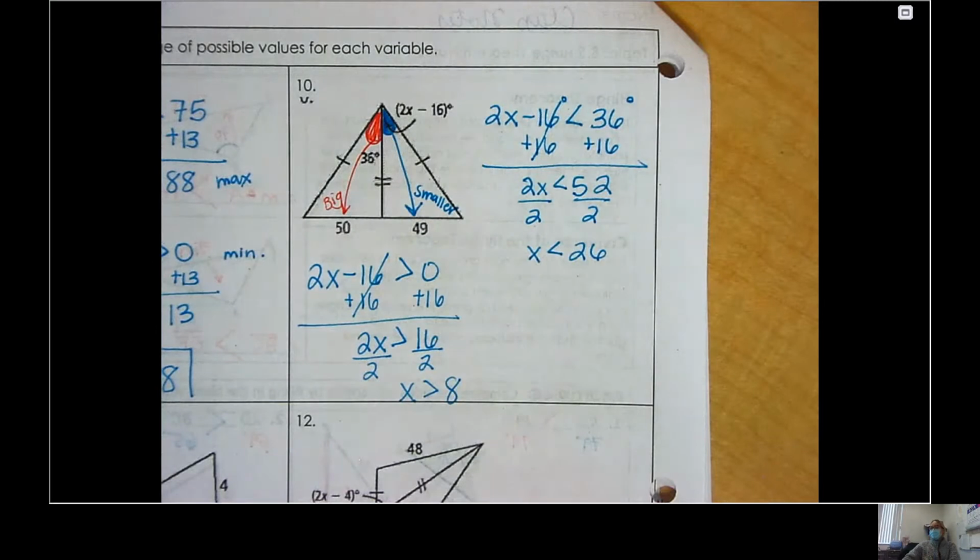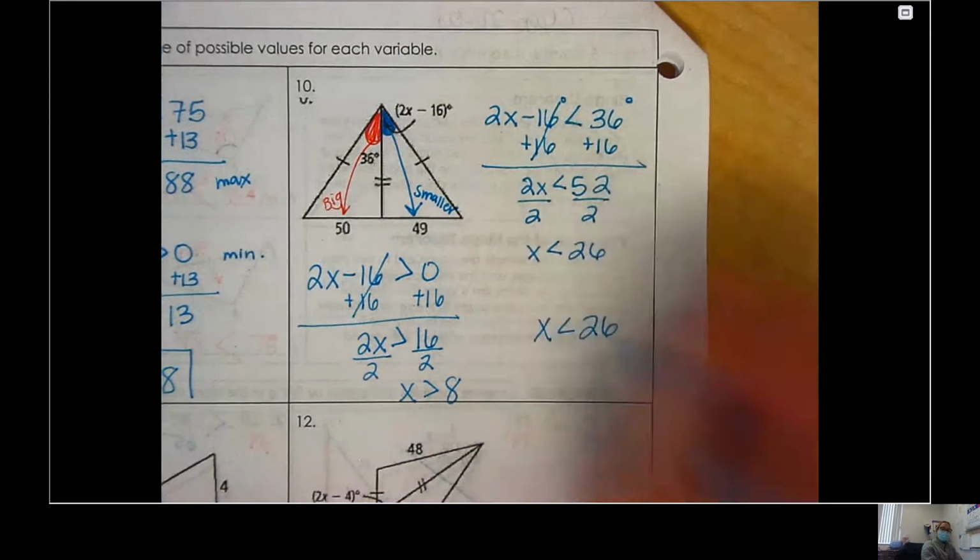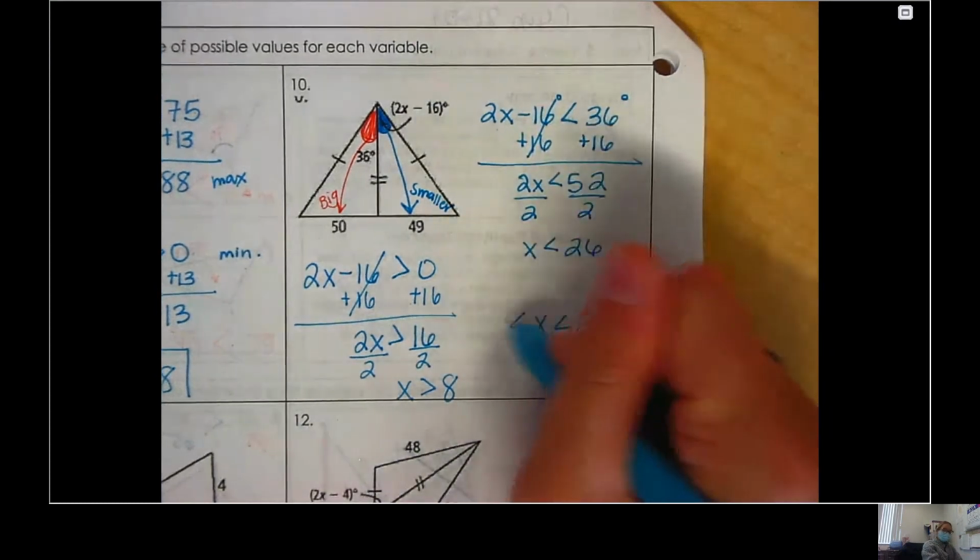What's an example of a number in that range? 16. What's another one? 21. What's another one? 10, right? Anything bigger than 8, less than 26. My final step is I write it as one inequality. X is less than 26, but greater than 8.